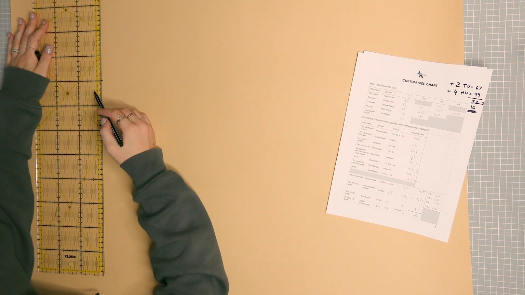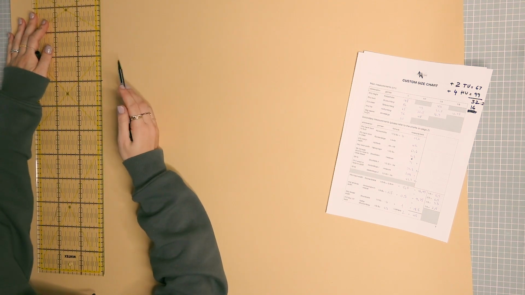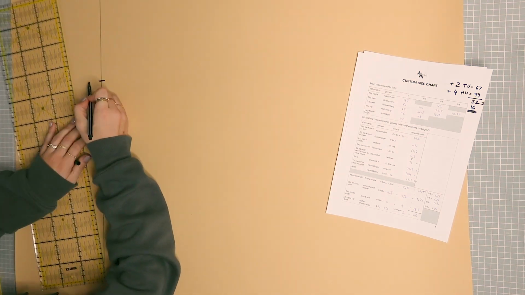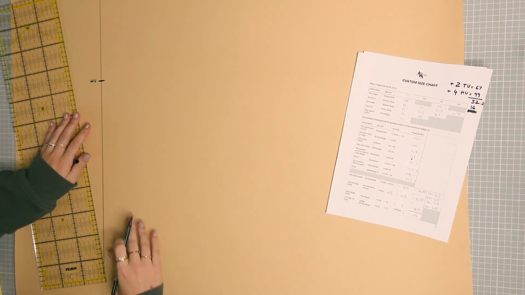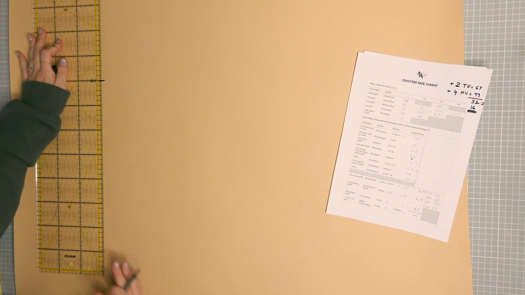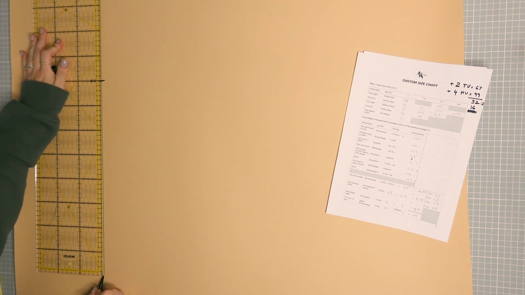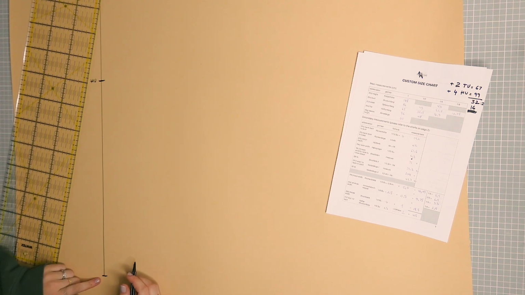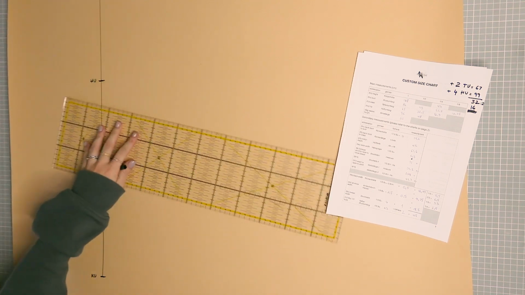It's basically the distance from your waistline to your hip line. It's just an average of 20 to 21 centimeters normally. So this is our hip line. And then, as I am making a base pattern, I am using a base length of 60 centimeters, which goes down to around your knees. So this is my knee.